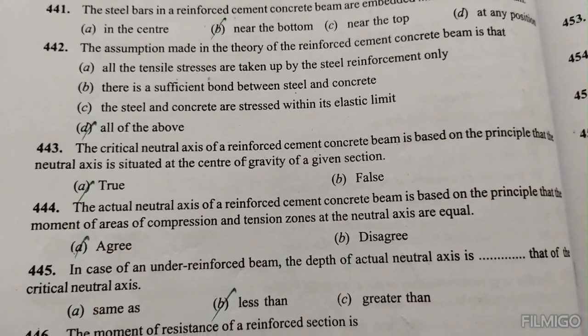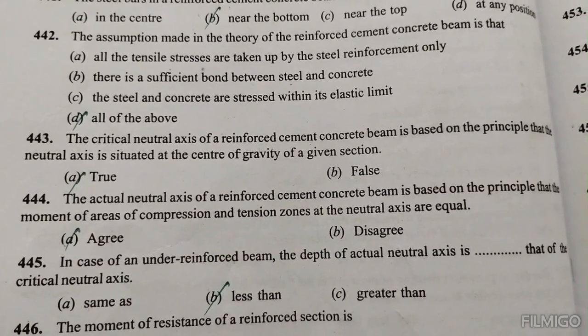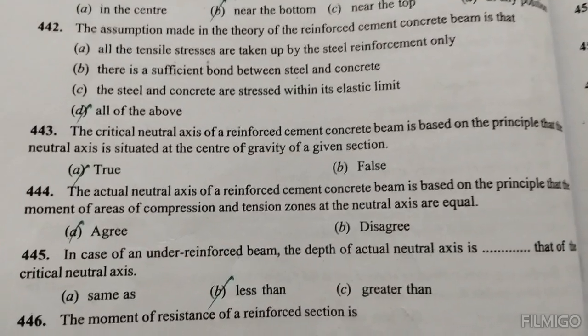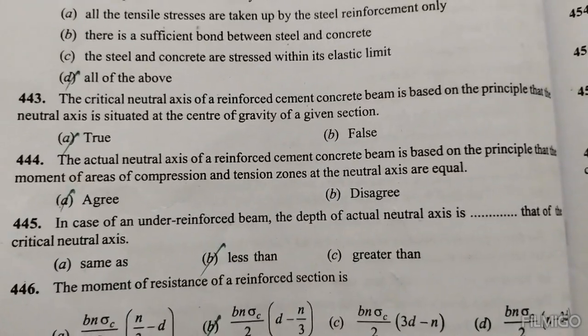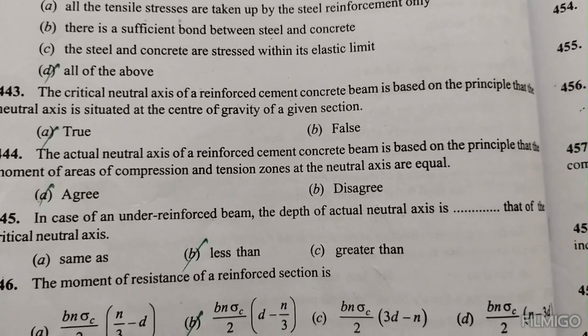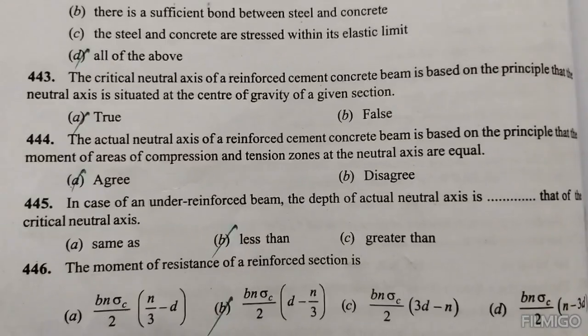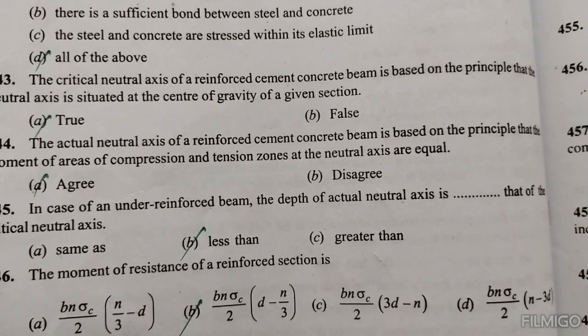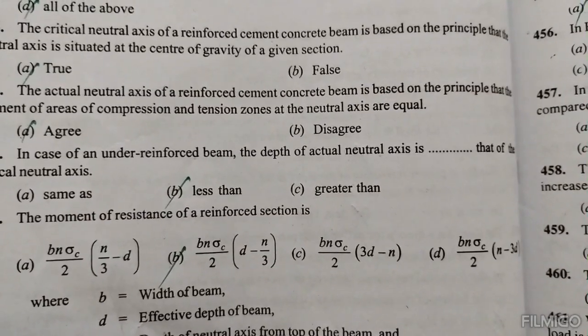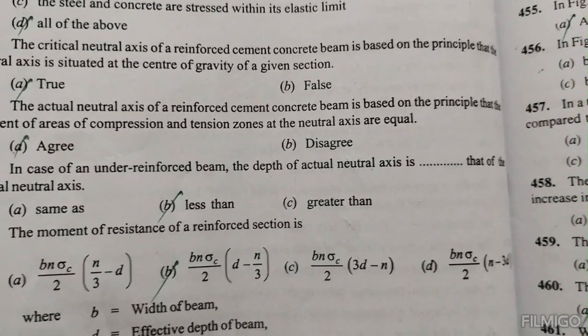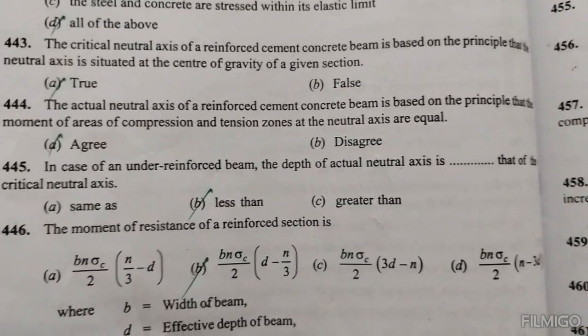Critical neutral axis of reinforced cement concrete beam is based on the principle that the neutral axis is situated at the center of gravity of the given section. True. The actual neutral axis of reinforced cement concrete beam is based on the principle that the moment of area of the compression and tension zones about the neutral axis are equal. Agree. In case of an under reinforced beam, the depth of the actual neutral axis is less than that of the critical neutral axis.